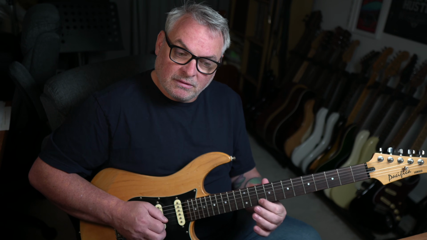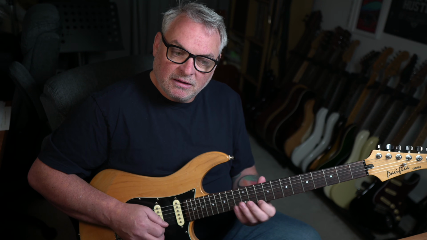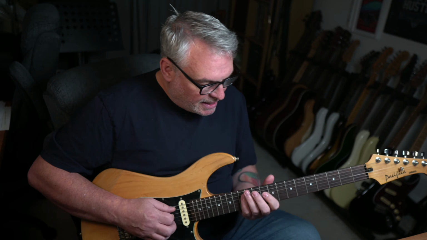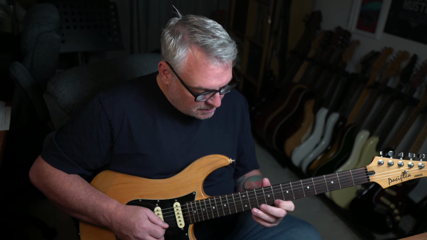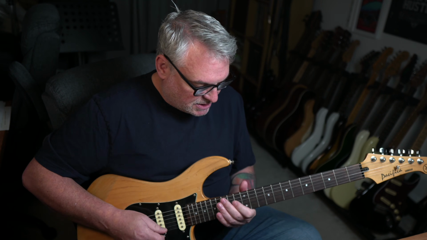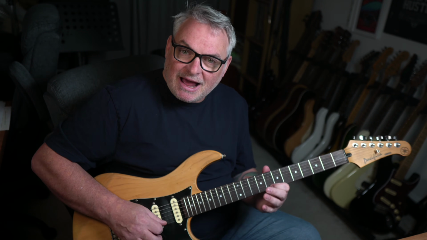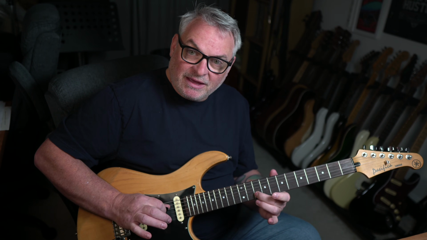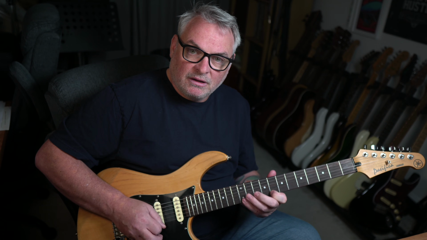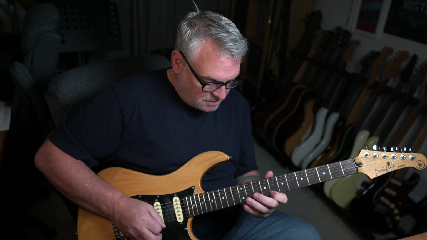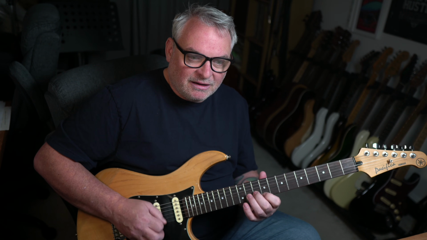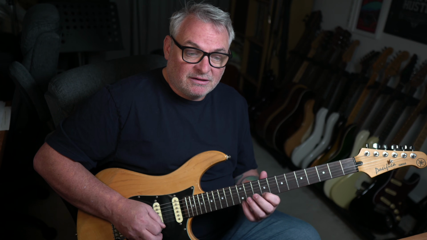So we just put that in there. Now there's lots of ways to use this. Kirk Hammett uses this all the time. You can hammer on and then pick that note on its own. Need to warm up, but here there's major.